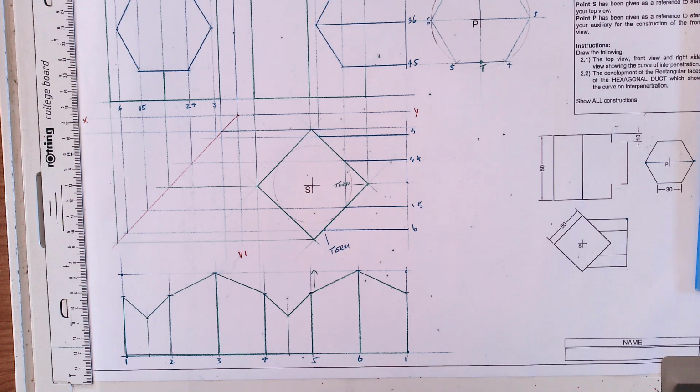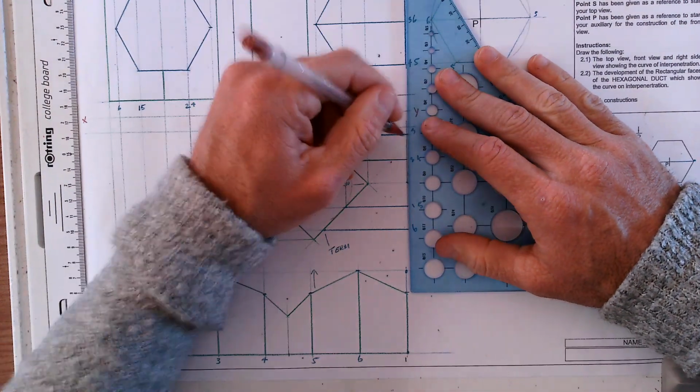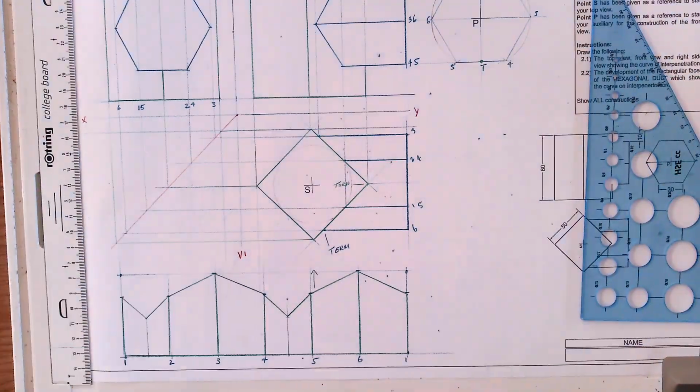Okay guys, I hope this has helped you. A lot quicker, a little bit more rushed than I usually am when I do this, but it's just to finish off the outline for the duct and the top and front view. There we go.